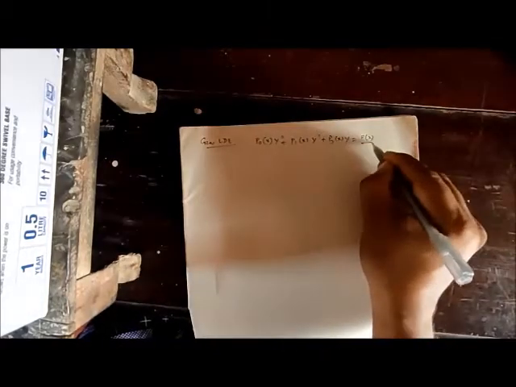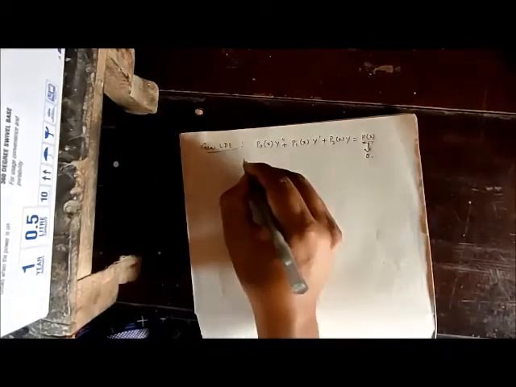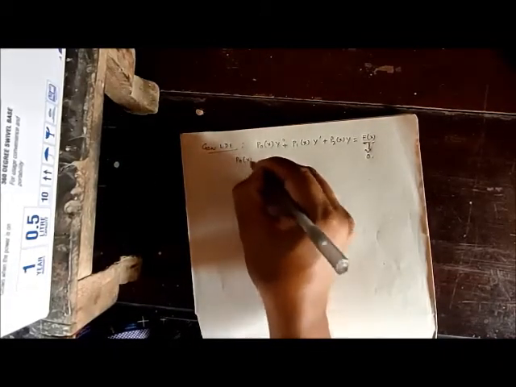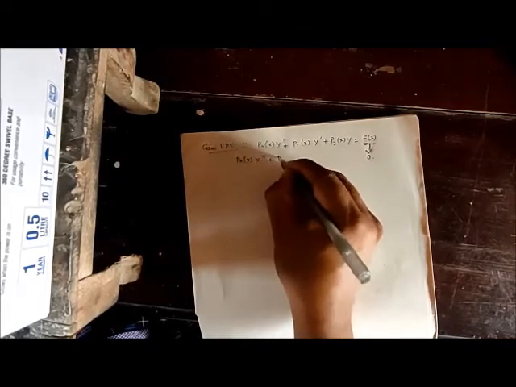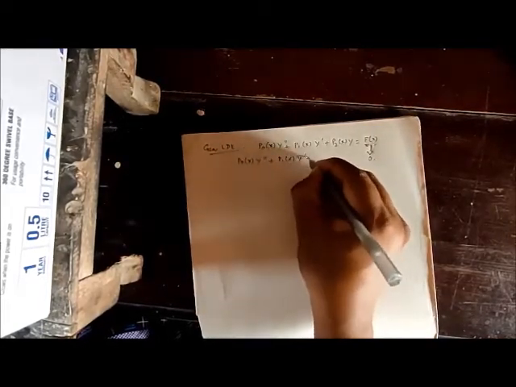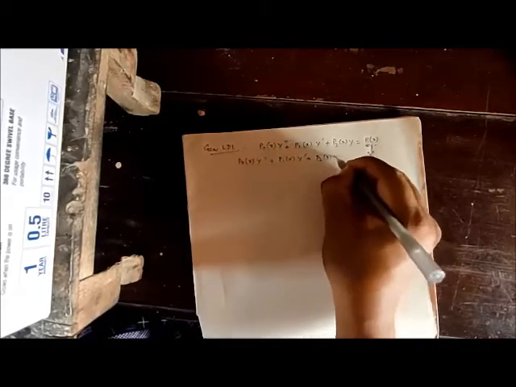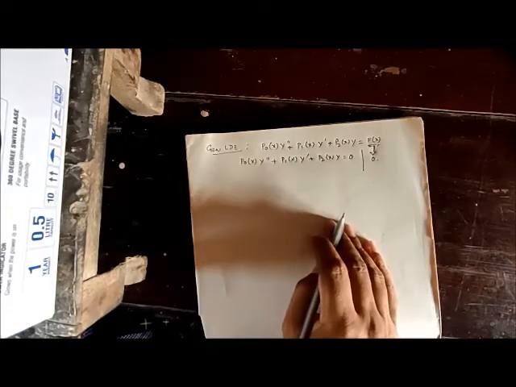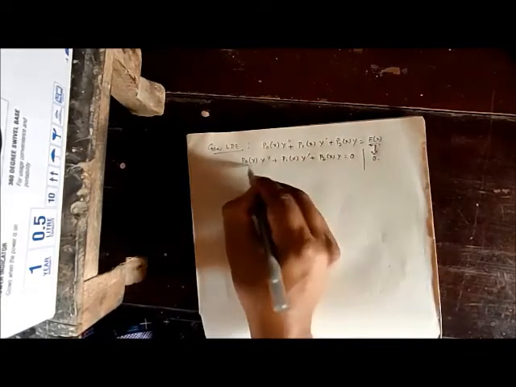Now for simplicity, I will assume that this f(x) is 0 here. Now the form is reduced as P0(x) y double prime plus P1(x) y prime plus P2(x) y equals 0. As you remember from my first class, this differential equation can be simplified by dividing the whole thing by P0(x).